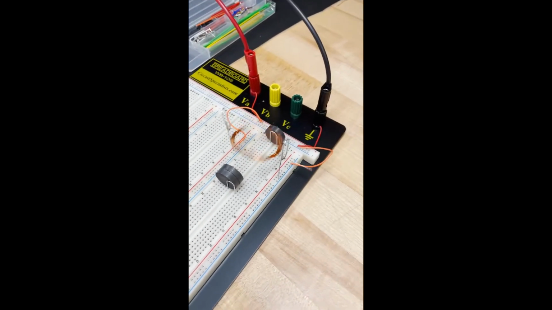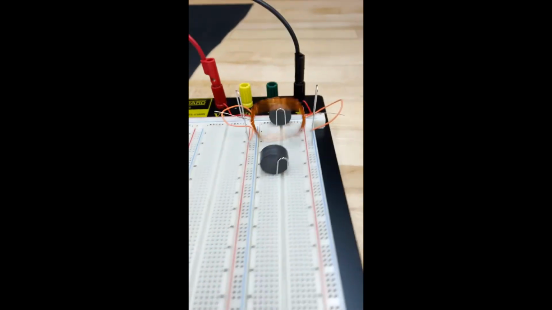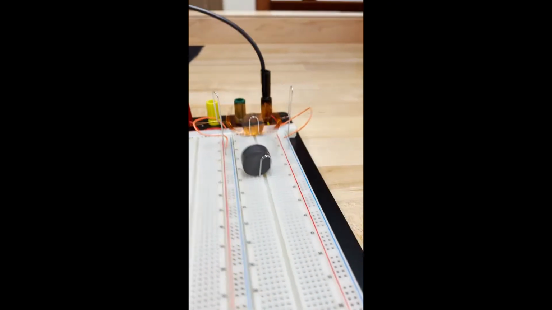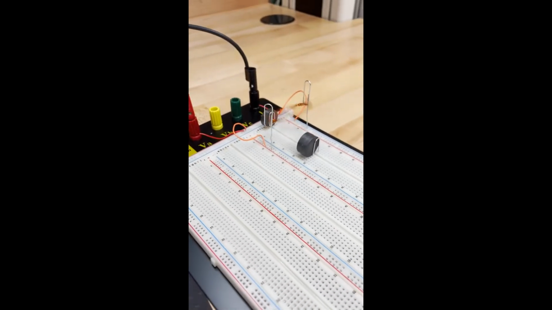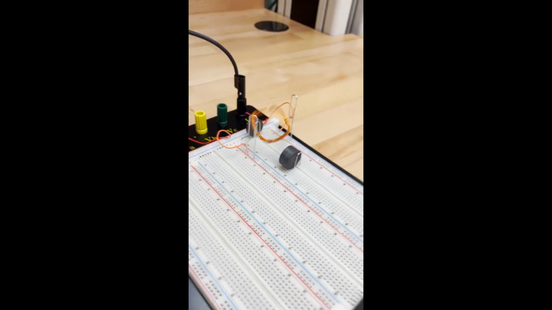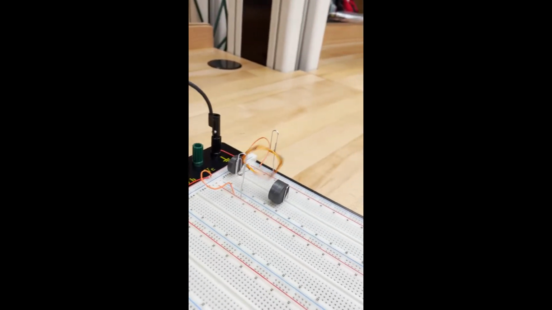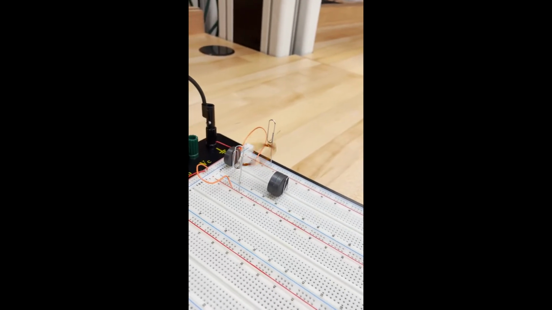Oh my goodness. It's fun though. It's very satisfying. See, it's not moving on this side. We thought it was moving by this one side. It only has a minimal load.